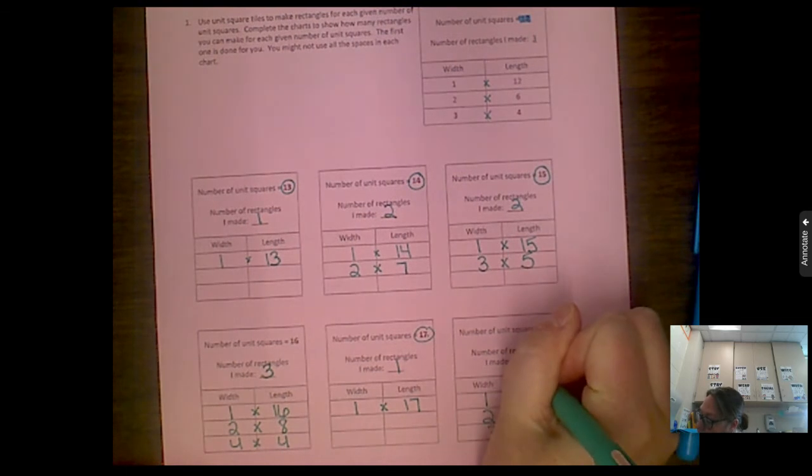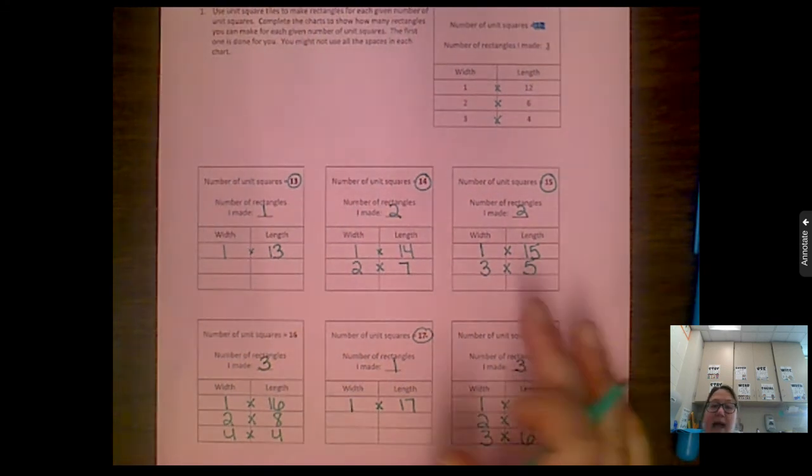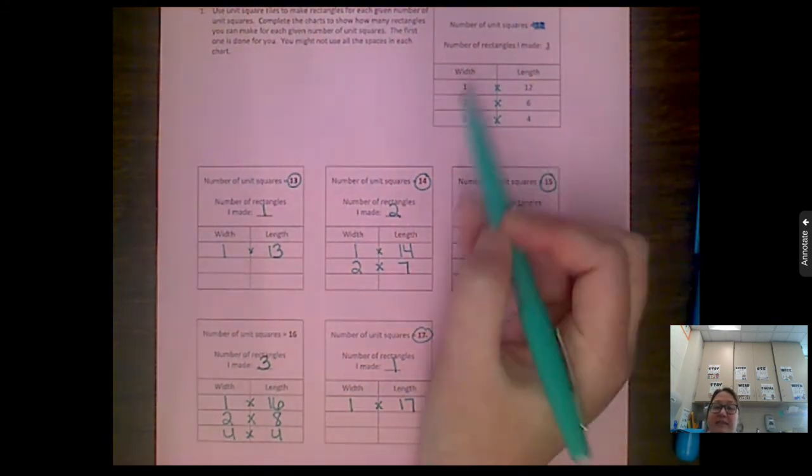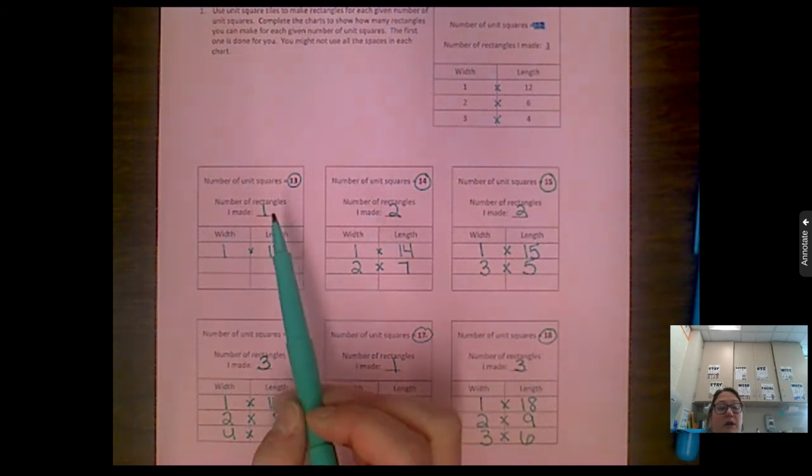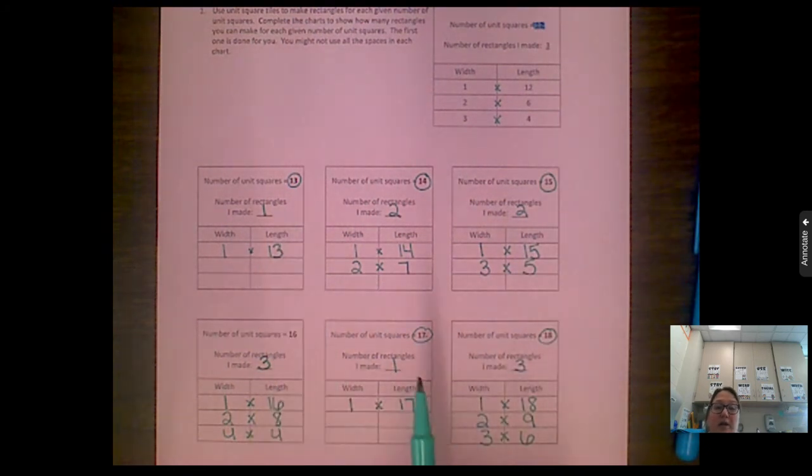So we had 3 combinations, numbers of rectangles that we could make that would have an area of 18, okay? So we had 12 that they did for us. There was 3. 13 just had 1. Another one that just had 1, which was 17 that we just did.